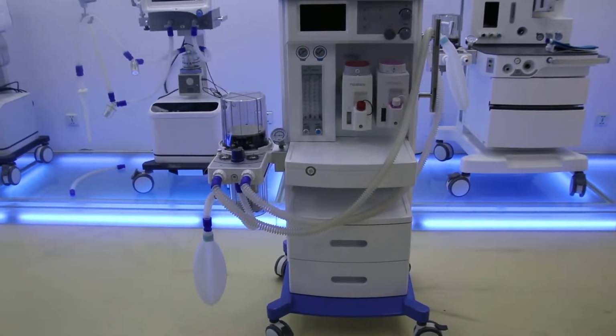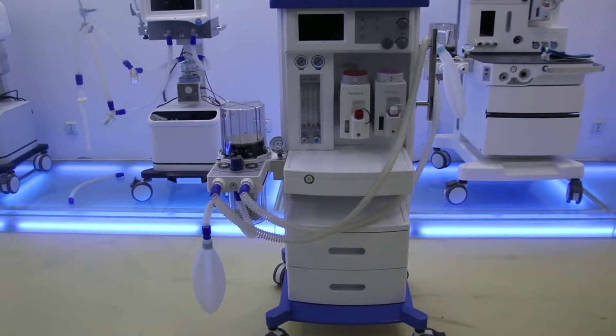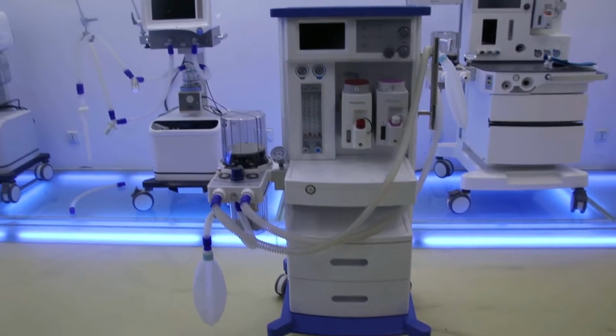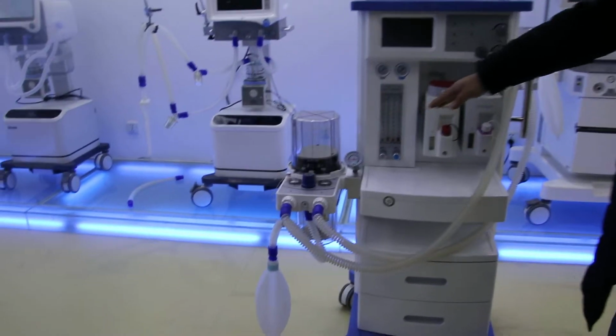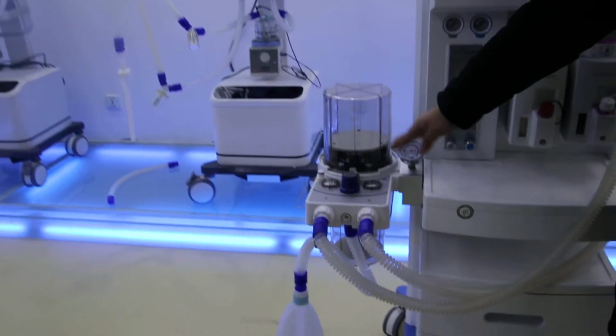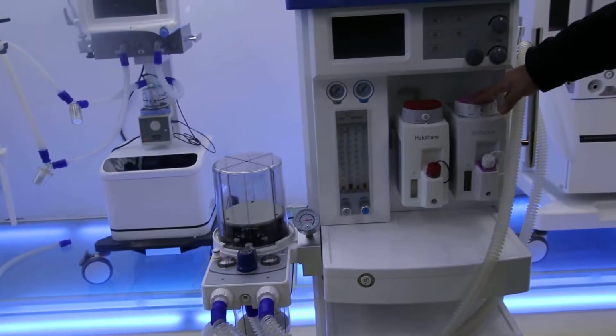This is our S6100D anesthesia system. For this machine, let me first introduce the components. We have the main frame, and then the breathing pipeline. Here is also the bellows and the CO2 absorber. And then you can see here is the anesthetic vaporizer.